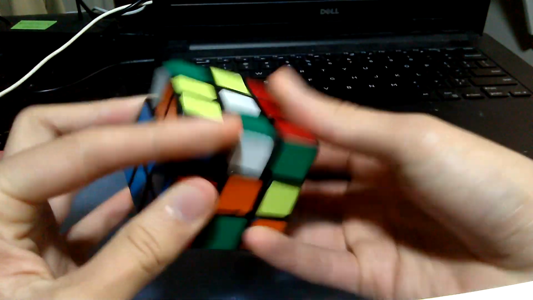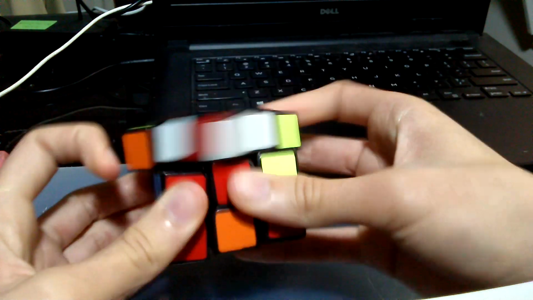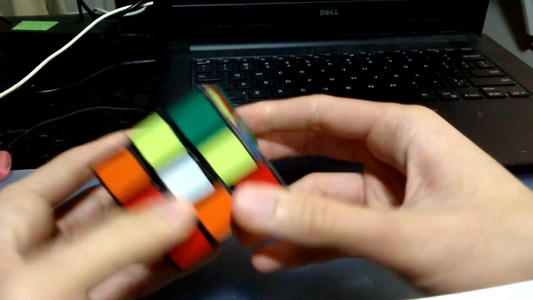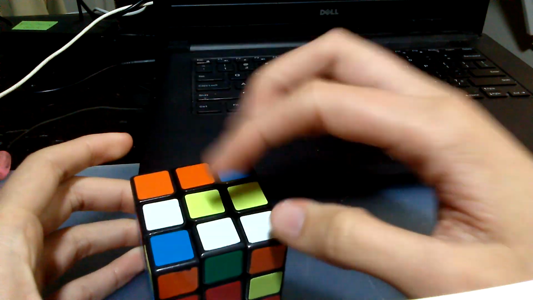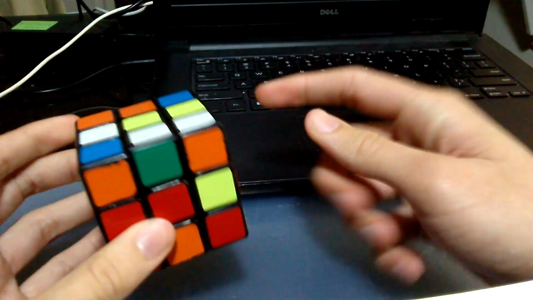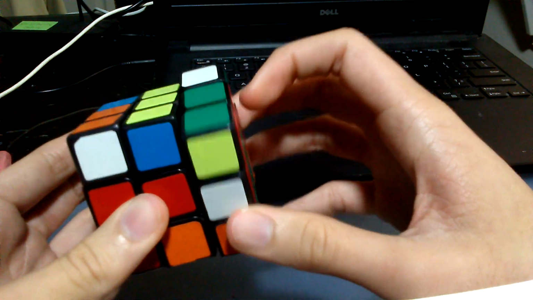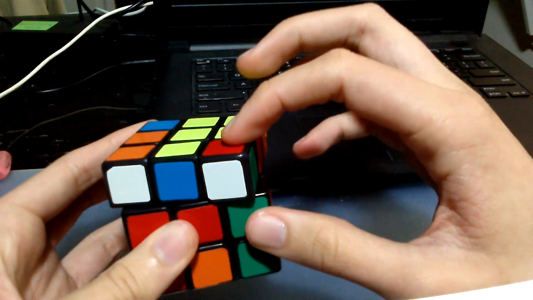I guess I'll do a couple more of these. Hopefully I get something interesting. So you're going to pair these two up while you solve this edge. And notice that these two will also sort out.